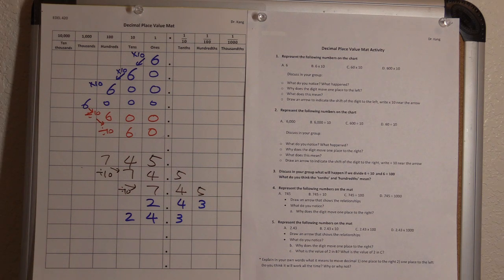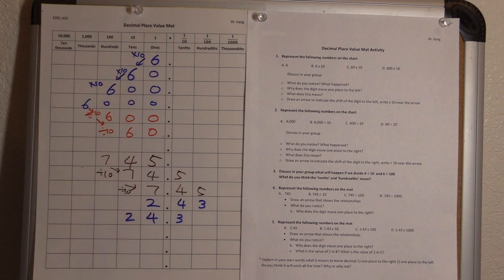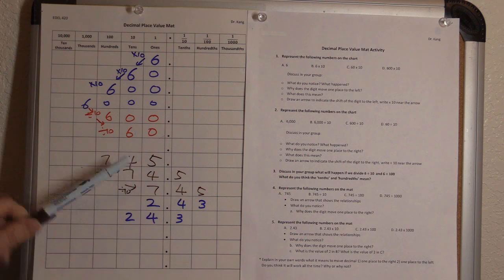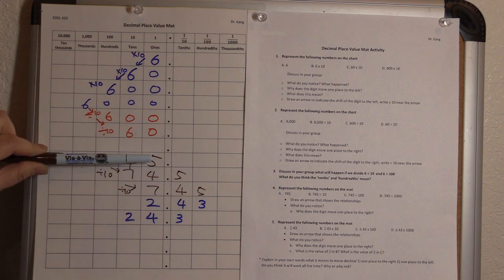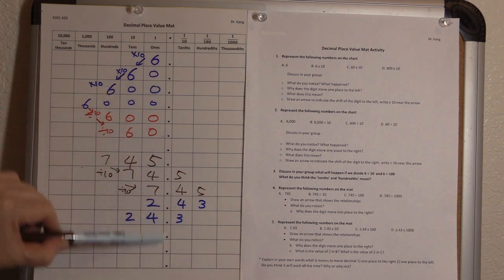Let's look at the pattern in here. When I was working on the decimal number here, did I move the decimal or did I move the numbers? What do you notice? I moved the numbers, not the decimal. The decimal doesn't move. The decimal stays in here.